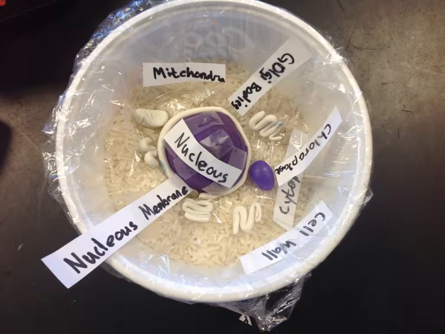Next, we have the Golgi bodies, which are these white squiggly pieces of clay right here. The Golgi bodies are in the cytoplasm. They store and release chemicals in the cell.